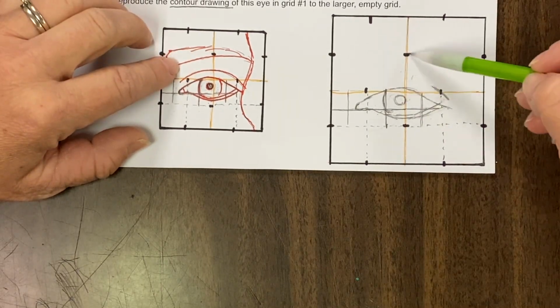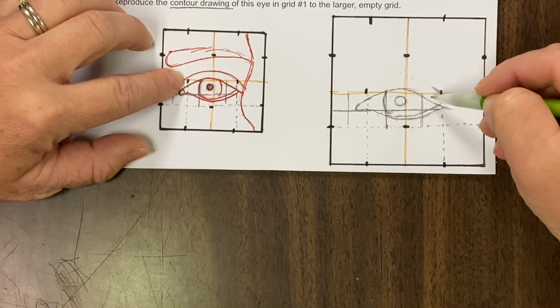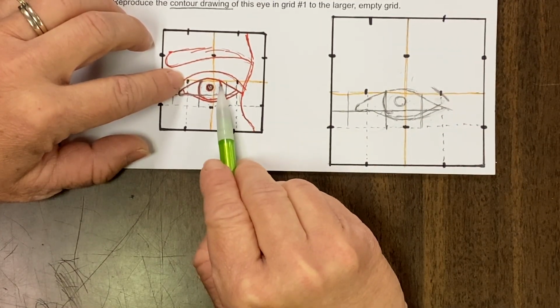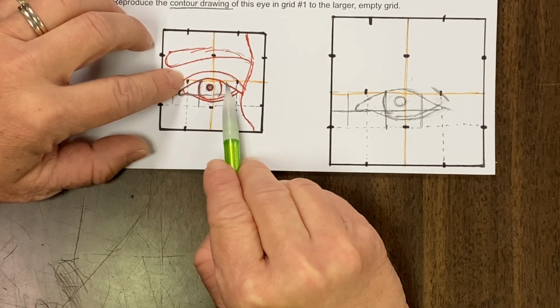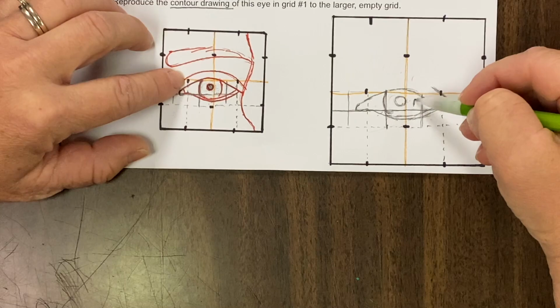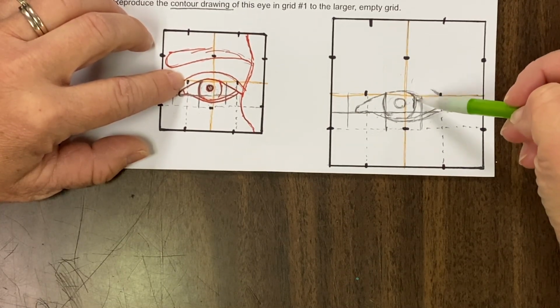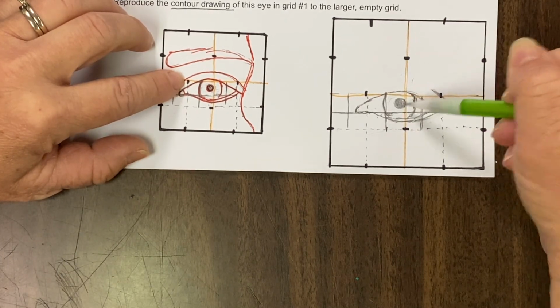But before I go work up here, I want to make sure I finish all the details in this box. So the right side of the iris, which is the colored part of the eye, is about halfway between the orange line and the little solid line. So that's about where the iris is. You can go ahead and fill in your pupils if that makes you feel better.